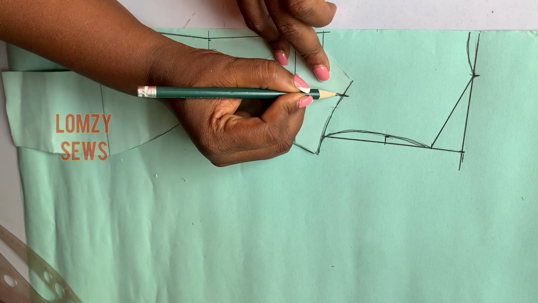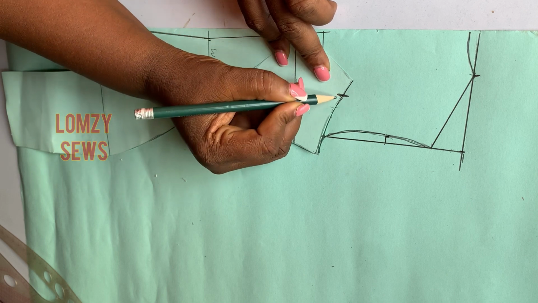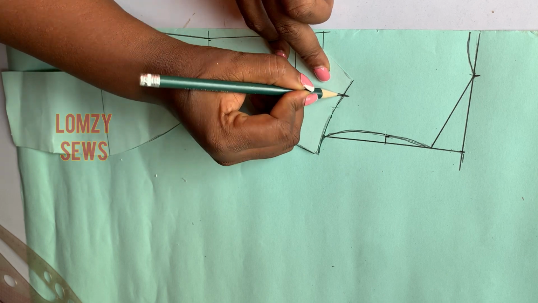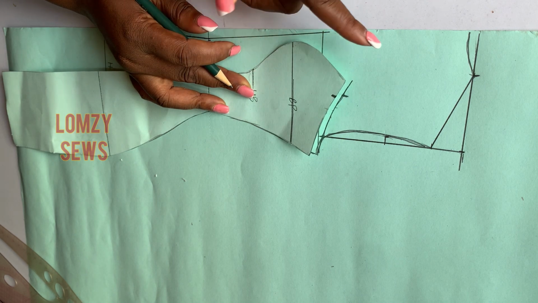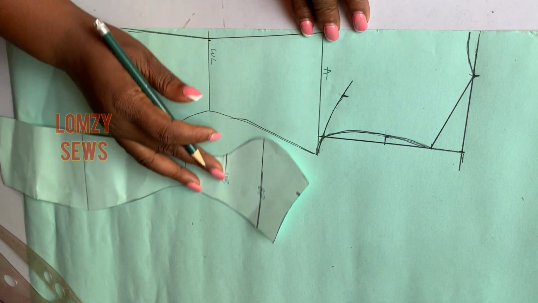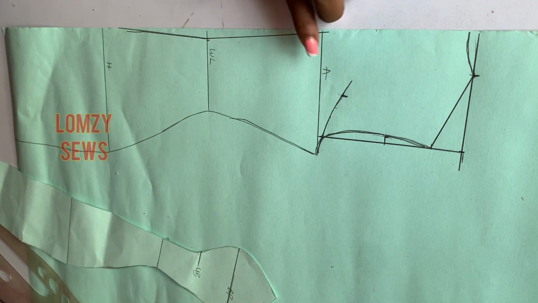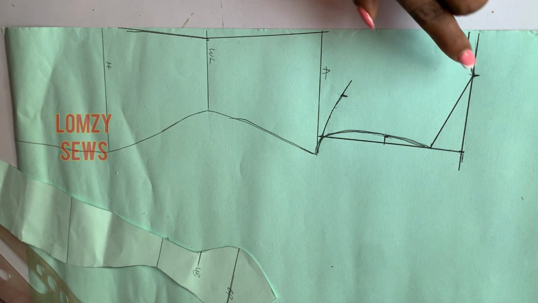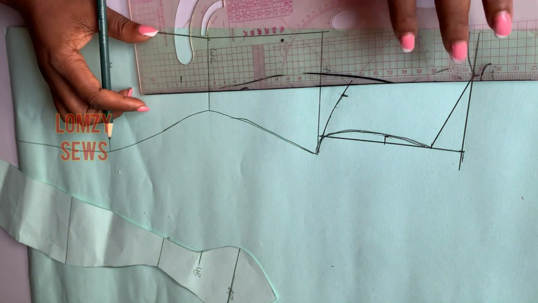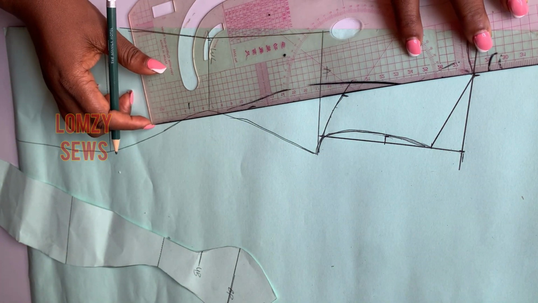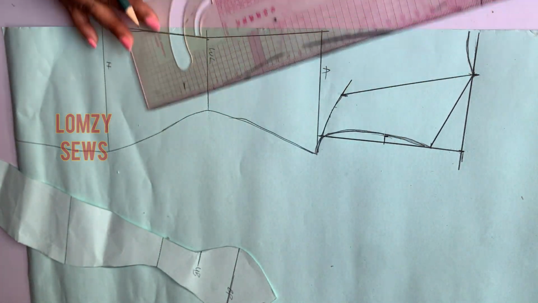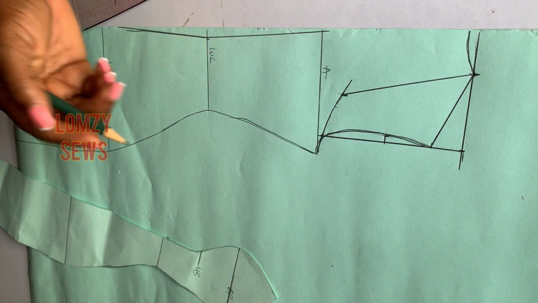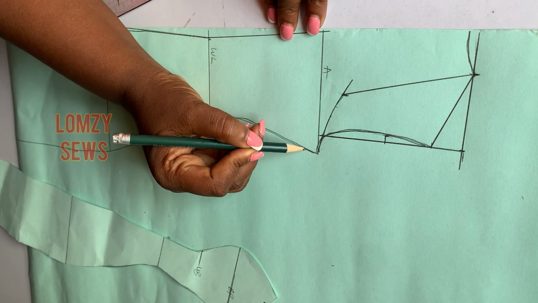Make sure you notch this place here so that you know where this stops for the Queen Anne neckline. We are going to alter the neckline for the front later. First of all, I'll take this aside and connect this to this, like this. And then we come down from here to here.